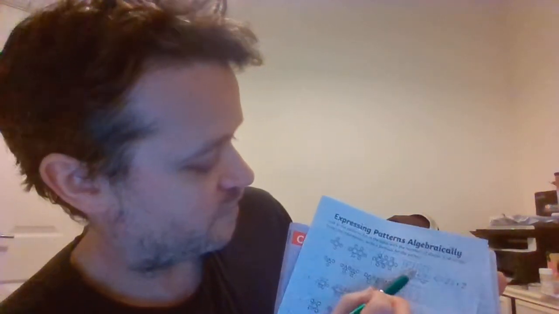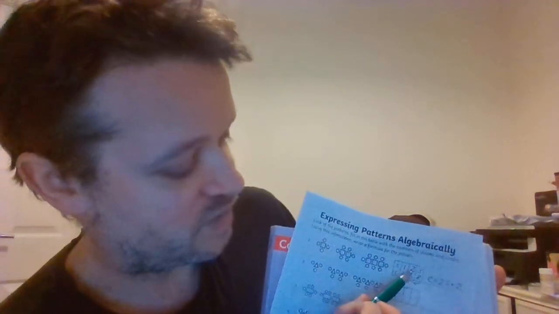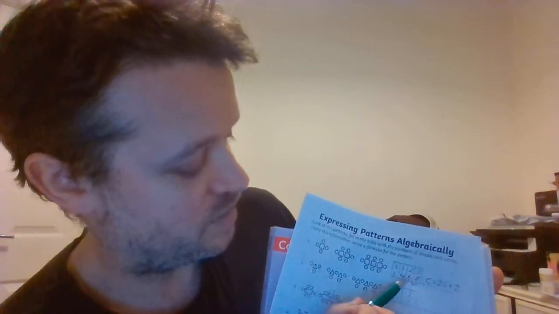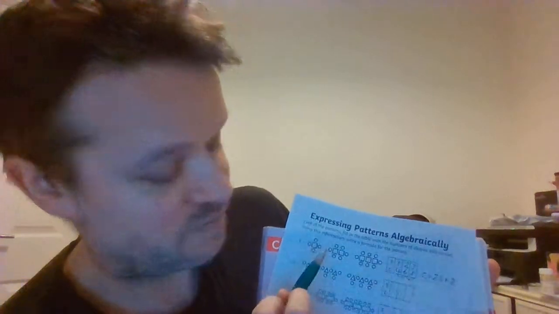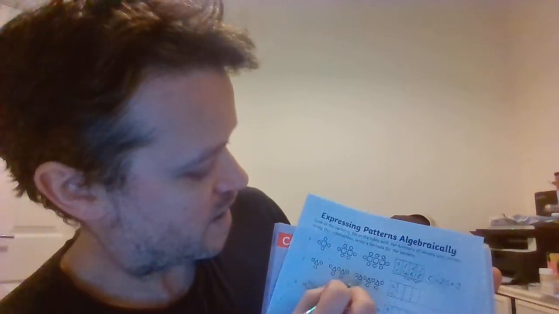For the first one, 2s add 2, let's just check that works. I have 1 square, 1 times 2 is 2, add 2 is 4. 2 times 2 is 4, add 2 is 6. 3 times 2 is 6, add 2, that's 8. I can see my rule is working for each one.